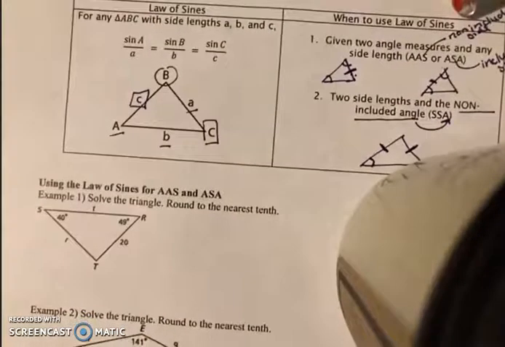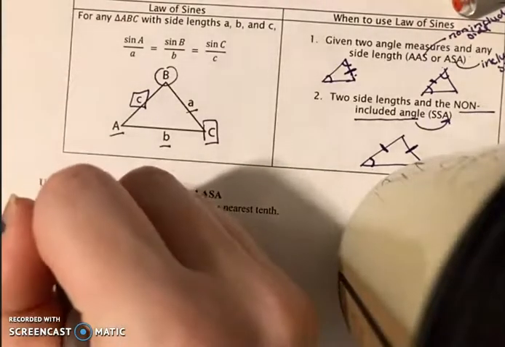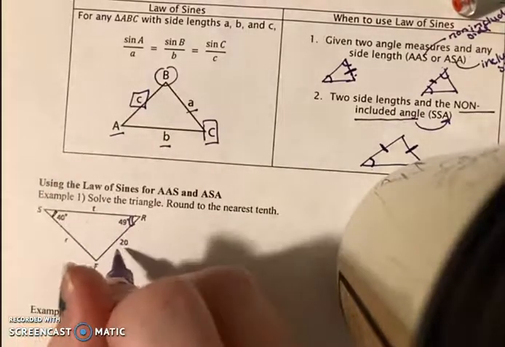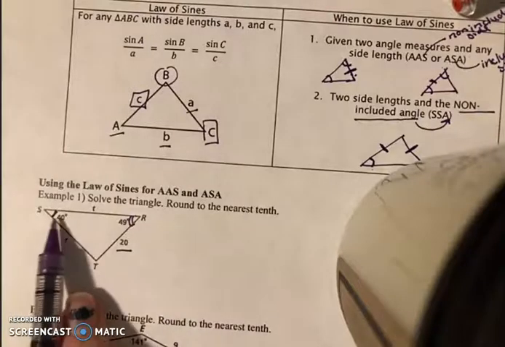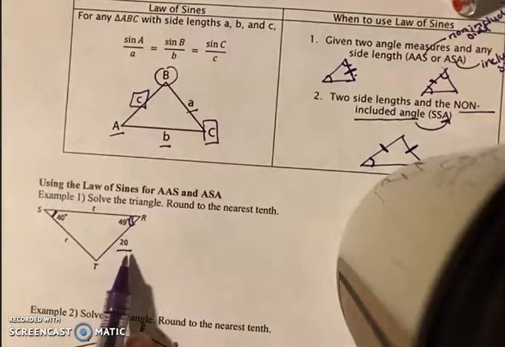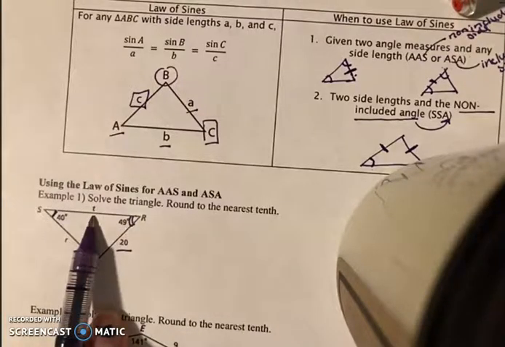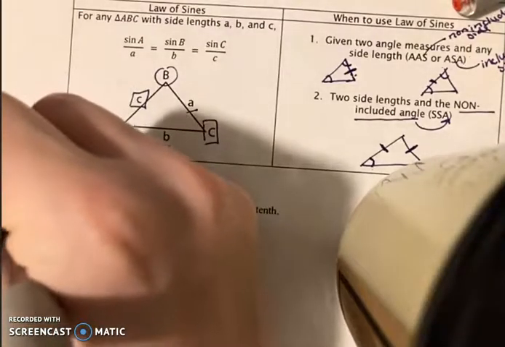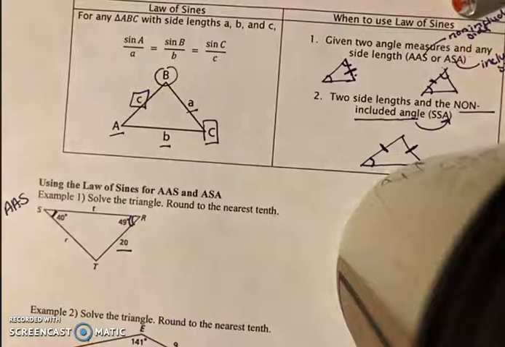Example 1. The first thing that I want to go over is which rule is it? So you have a measure here, a measure here, and those are both angle measures, and then a side length, RT. I have two angles, and this is a non-included side. The included side would have been this one right here, T. But this is a non-included. So this is angle-angle-side, which can be used with the law of sines.